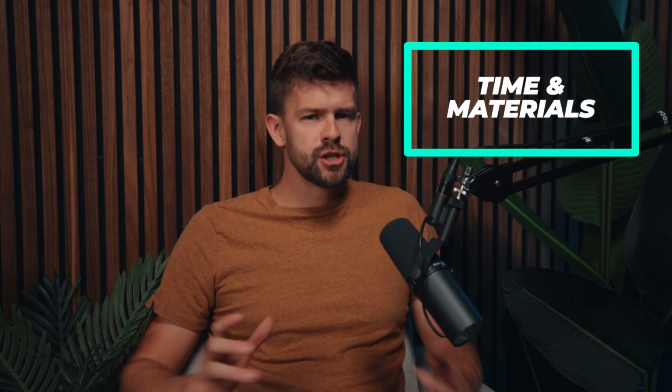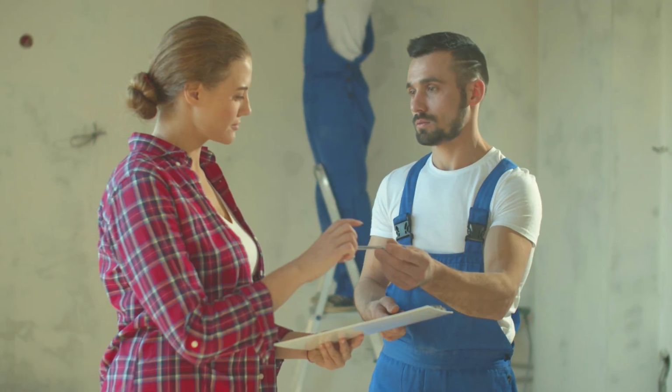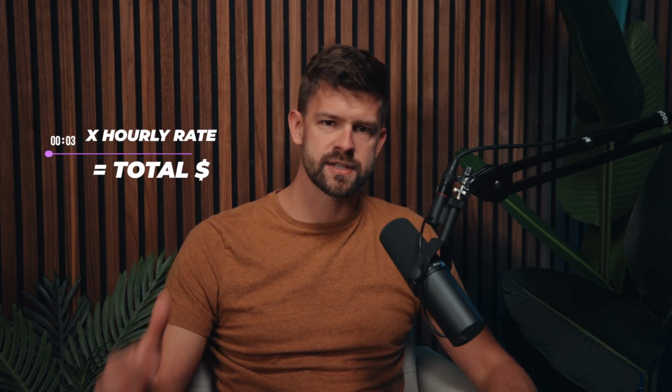Model number one, time and materials. This is usually where contractors and handymen and home service pros start in their pricing journey. Basically, you make an agreement with the homeowner, the client, that you're going to be X dollars per hour that you and your helper are on the job site. And you track your time and multiply it by the hourly rate, and that's what you charge them.